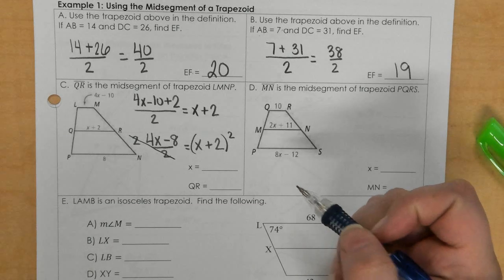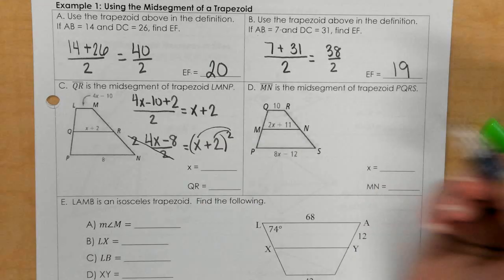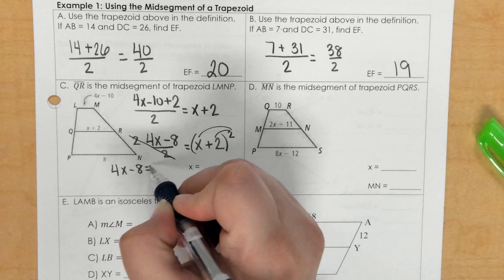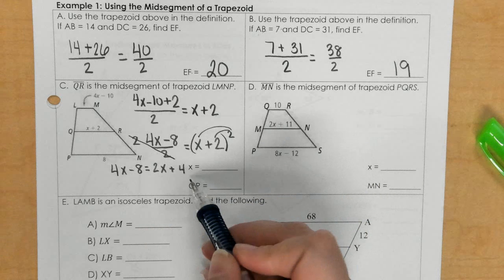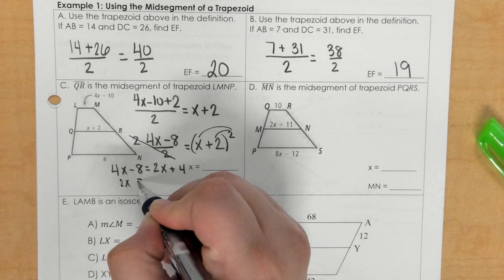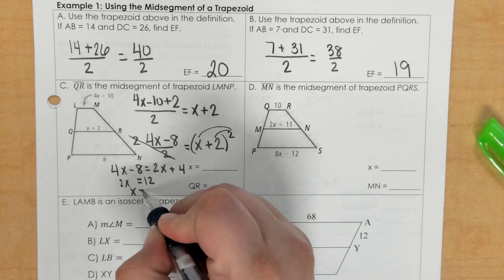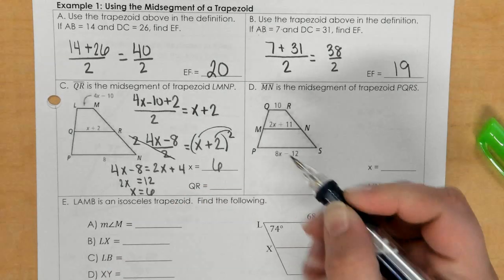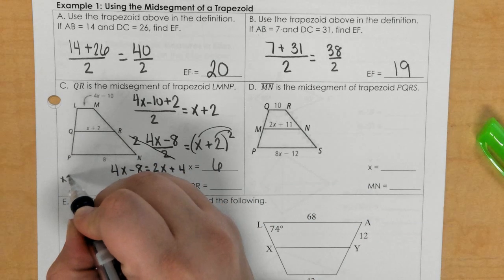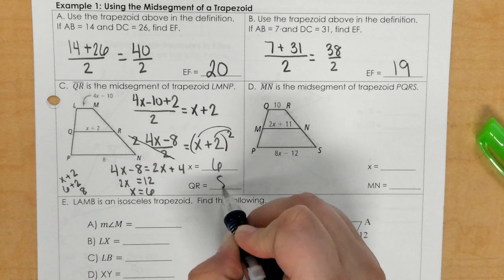So when I multiply both sides by 2, I would distribute this 2 to both of those terms and get 4x minus 8 equals 2x plus 4. And most of that could be mental math. So we could subtract the 2x and get 2x, add the 8 to the 4 and get 12. And so in this case, our x is 6. But it asks us for QR, and QR was x plus 2. So if I plug that x, which is 6, into x plus 2, we get 8.